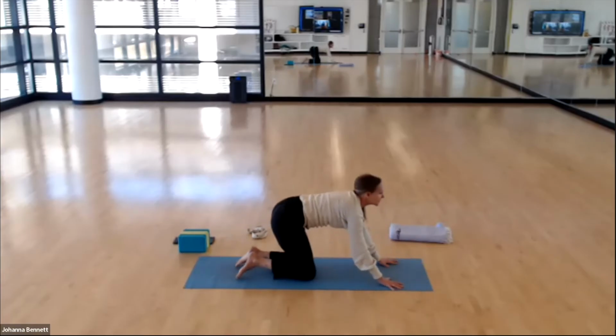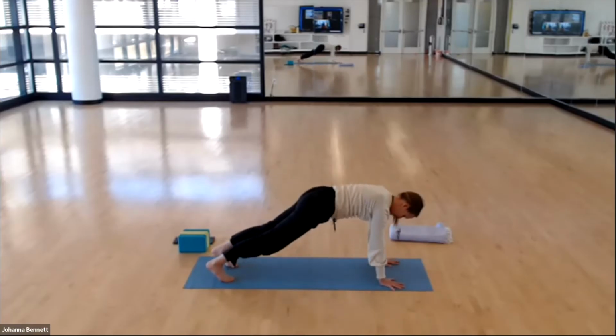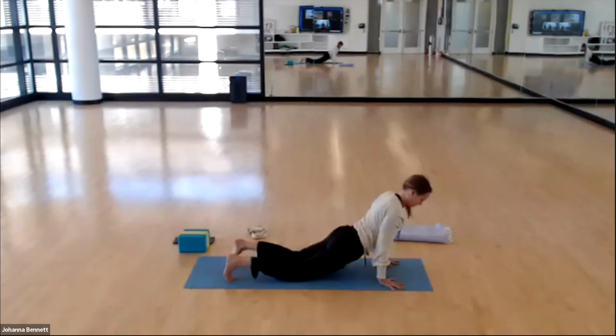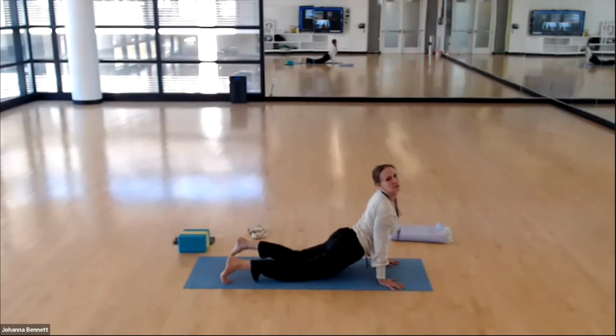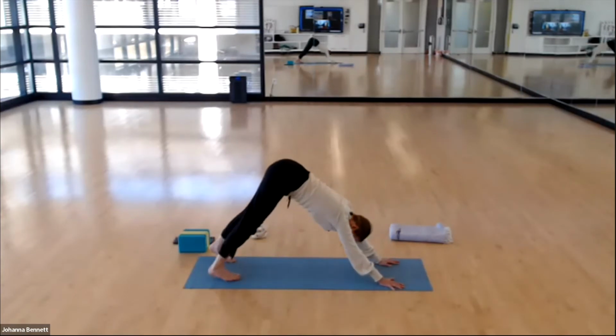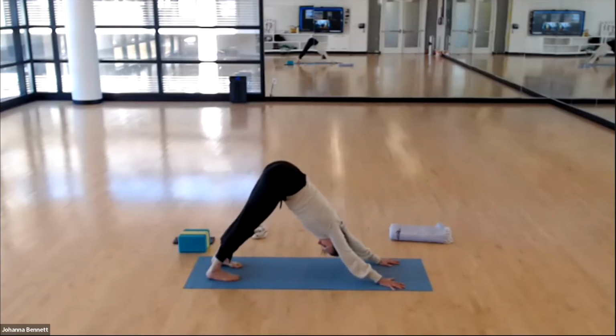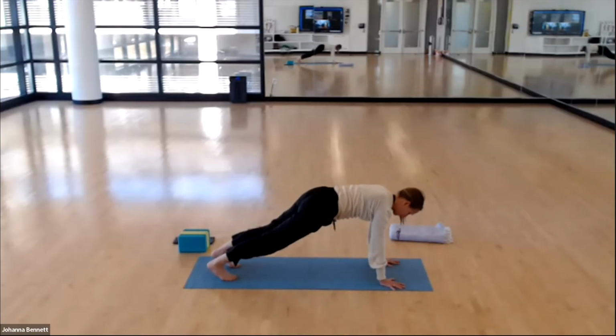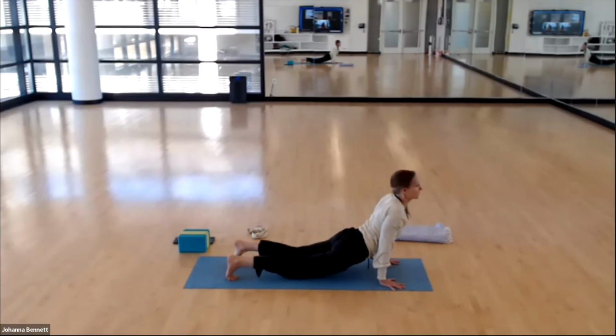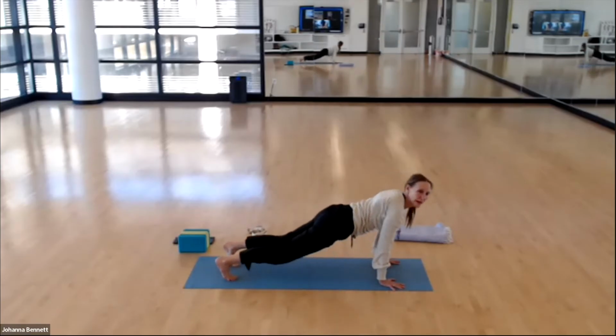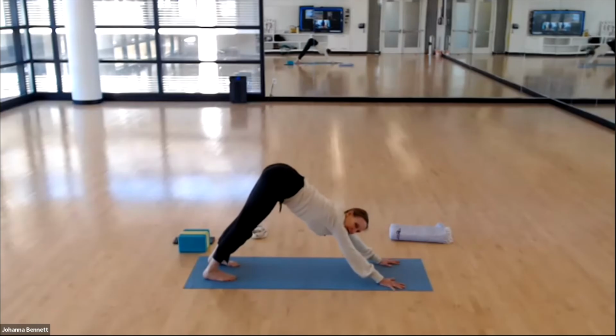Okay, let's try that again. Inhale, come into plank. Lower the knees down, lift the chest. And then exhale back down. And then again, inhale. Now keep the knees off the floor if that's okay. Lift the chest, look up. And exhale, let's go back. So that's 3. Let's do 10.